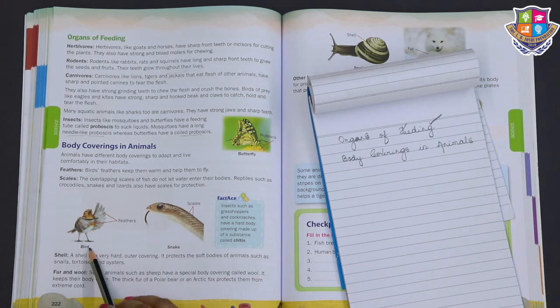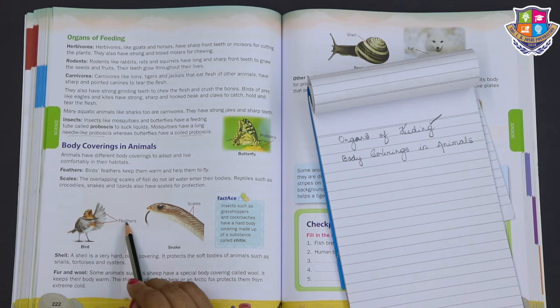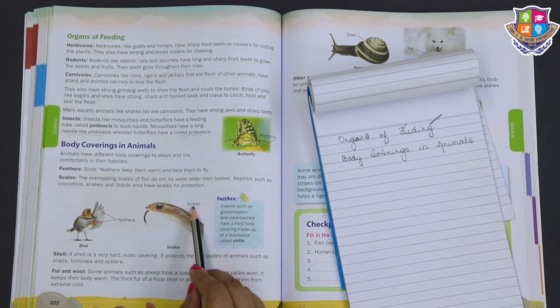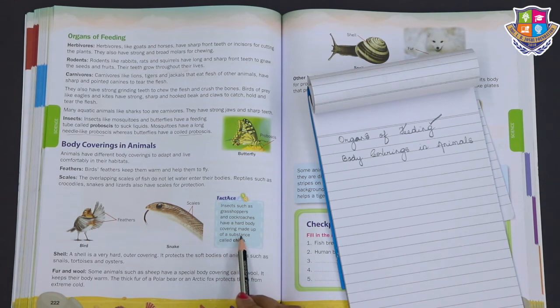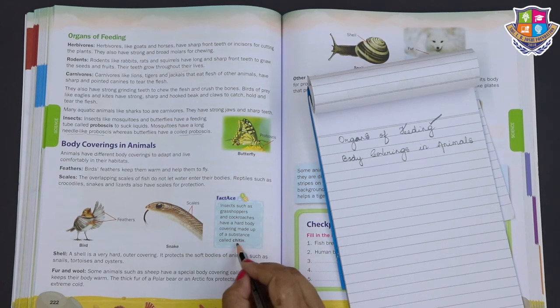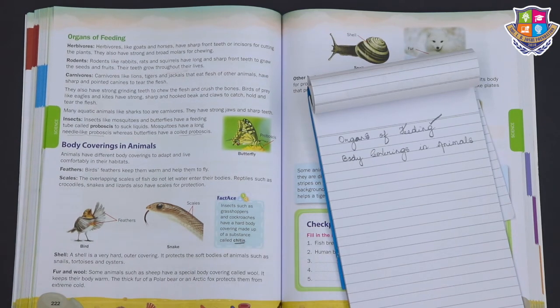Now see, this is a bird and these are its feathers. This is a snake and these are its scales. Now let's see about the next fact. Insects such as grasshoppers and cockroaches have a hard body covering made up of a substance called chitin. What is this substance called? Chitin. Alright, then we go to the shell.